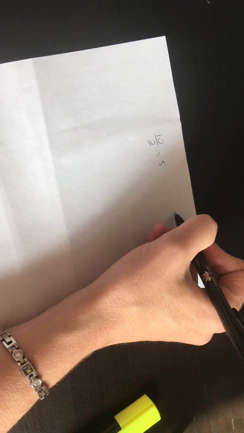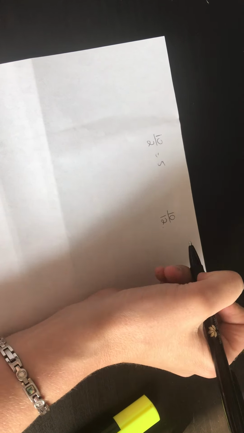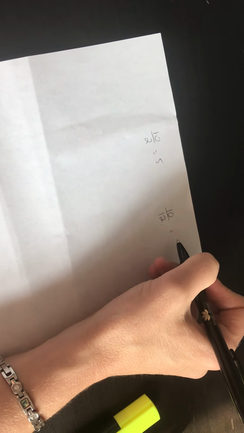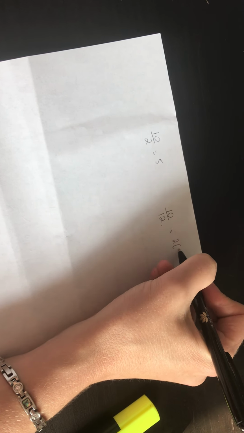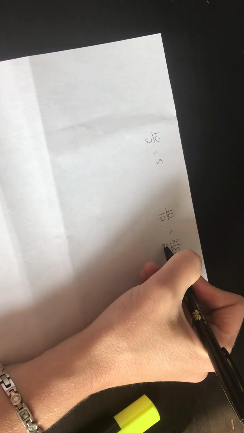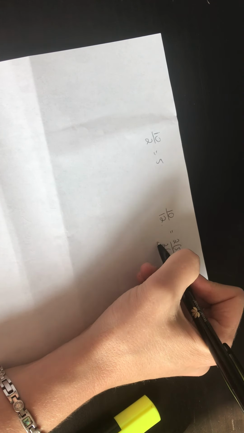Or 10 over 12 means 10 divided by 12. So we could factorize the top, factorize the bottom, and now that we have it factorized, simplify.